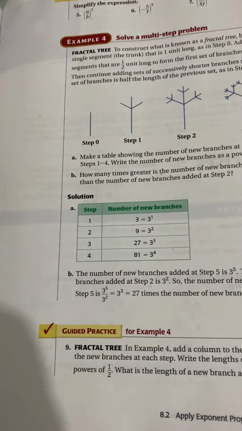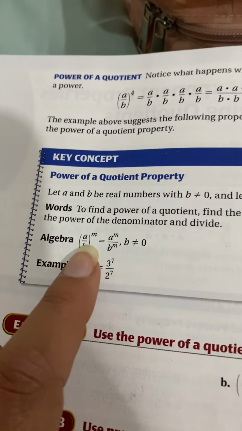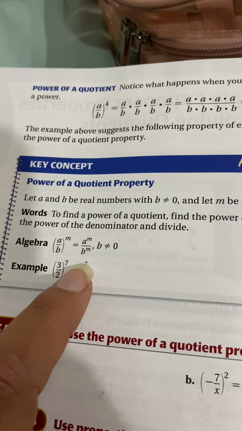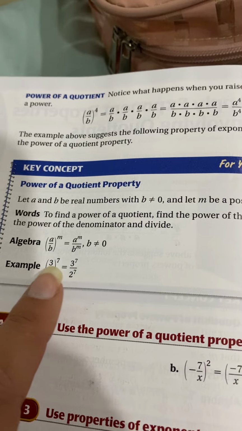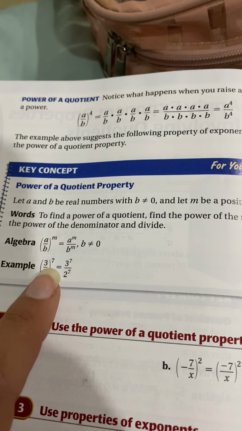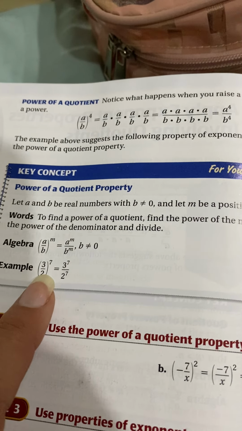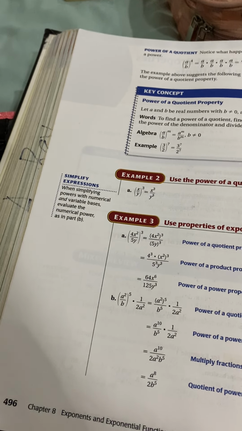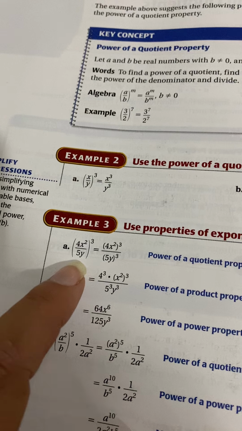Okay, and then the next key concept is right here. We've got a over b to the nth power. We can do a to the nth power and b to the nth power. So you can split it up, or you can go ahead and apply it to both the top and the bottom. And you can see how they've done that here.